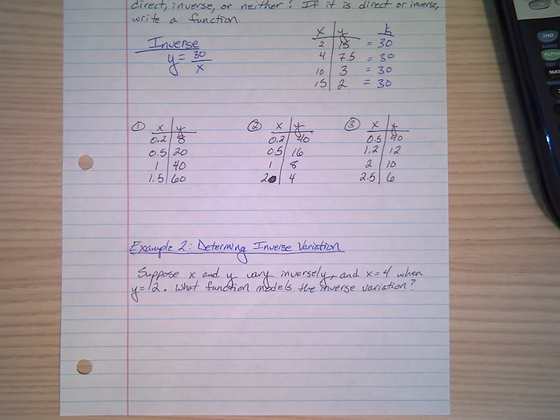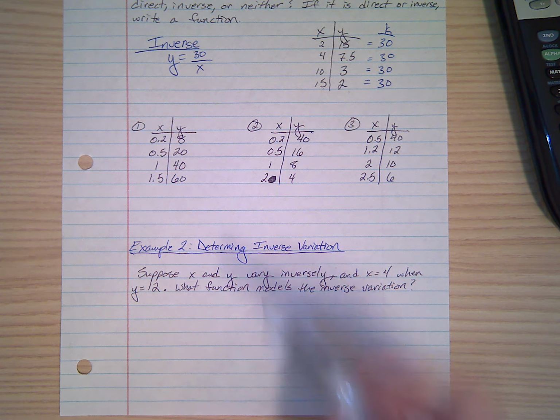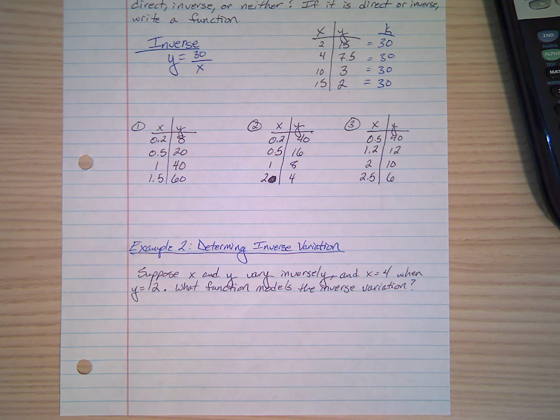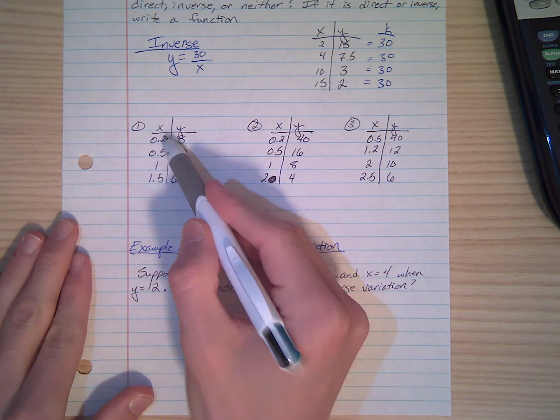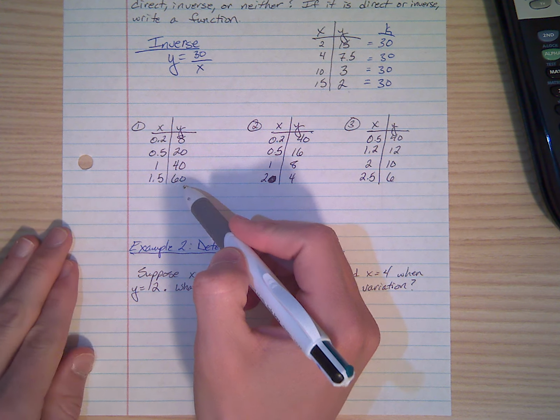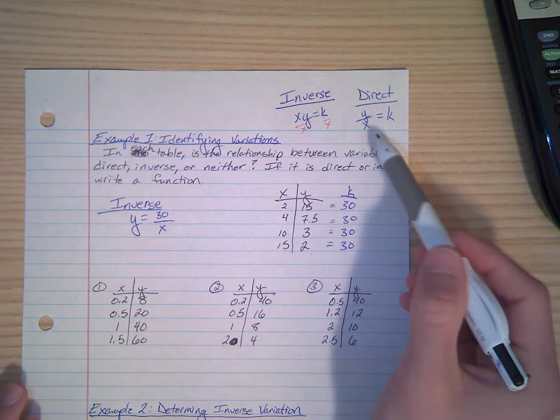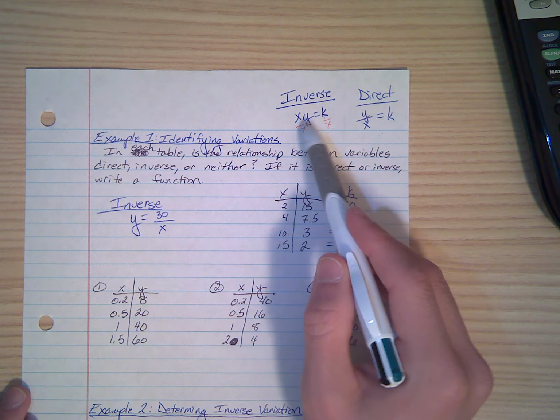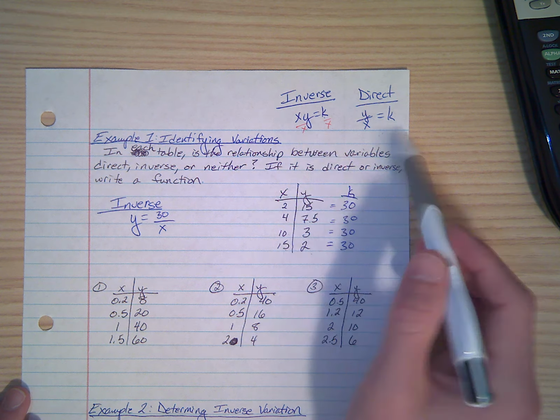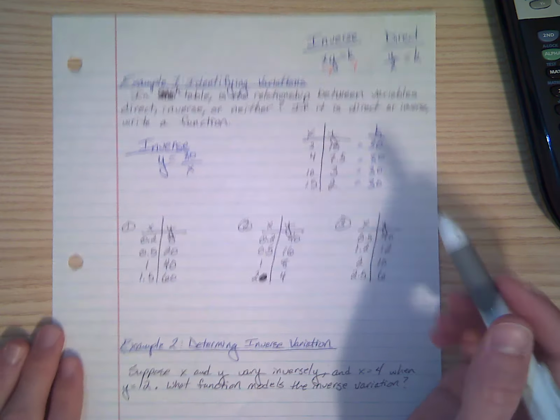So 3 more tables down here. Right away, you can pause to see if you can try to do them yourself if you want to. Otherwise, I will be going through them right now. So very first one, x is increasing, y is also increasing. So that could be direct. That can't be inverse because they're not doing the opposite thing. That could be direct. We'll see. We got to test it.